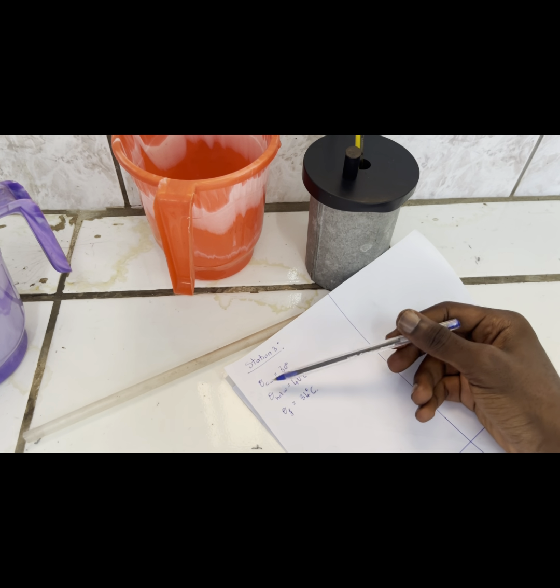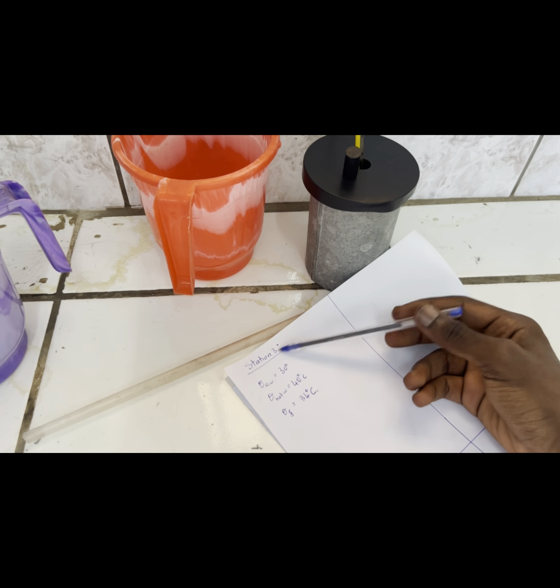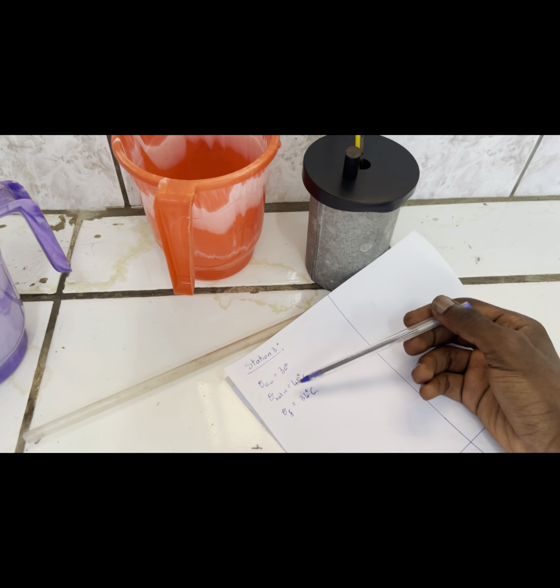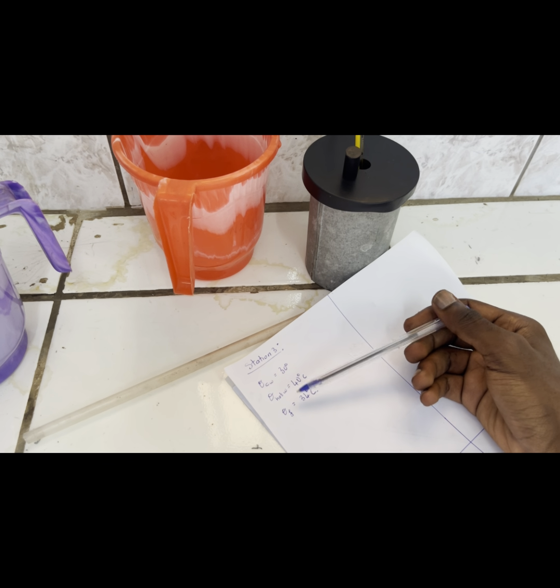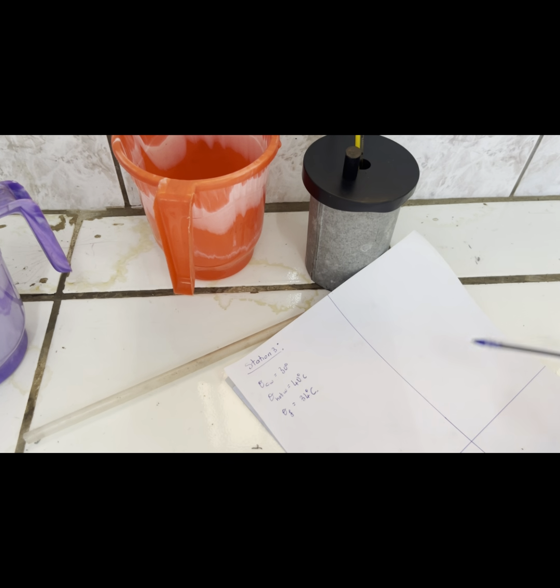With these data, immediately you finish collecting your data, you go back to your mainstream, then you fill the observation, then you calculate, then you conclude. So that is all about station 3.